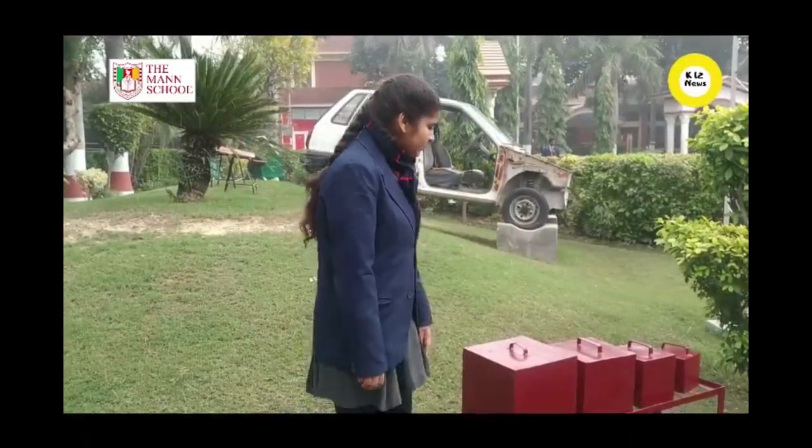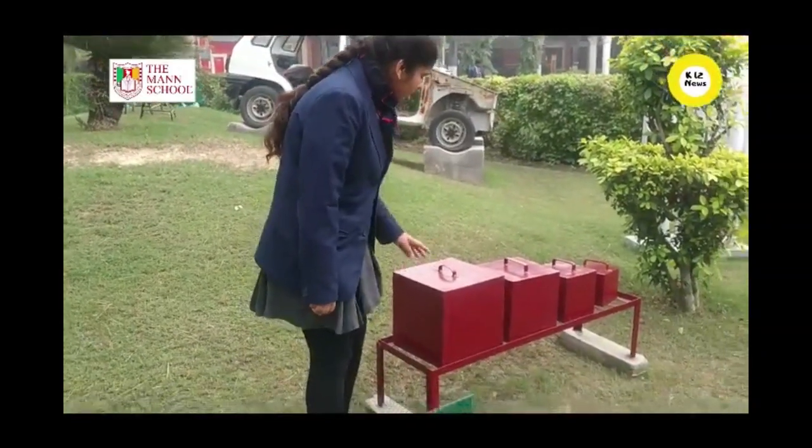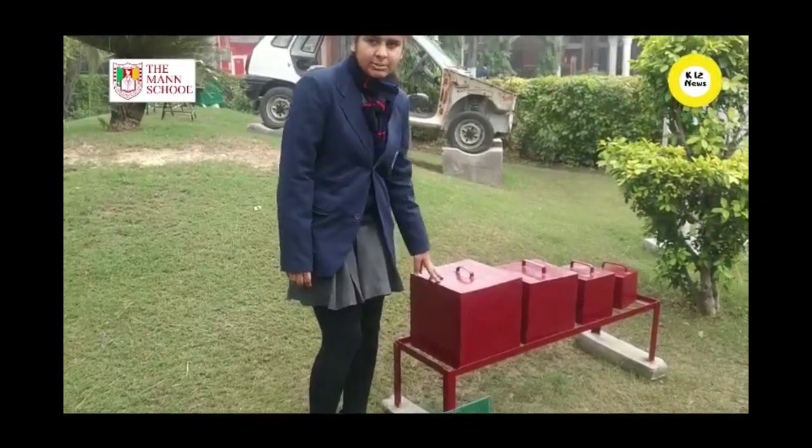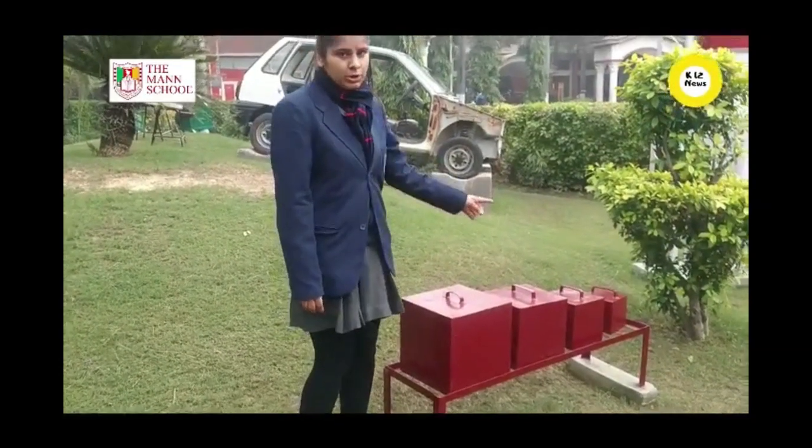Thank you so much. The next is perception of vision. Here you can see boxes of different sizes. The one which is greater seems to be heavier, but in reality the smaller one is heavier.